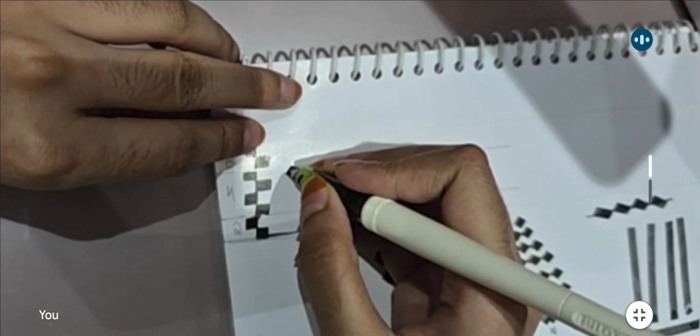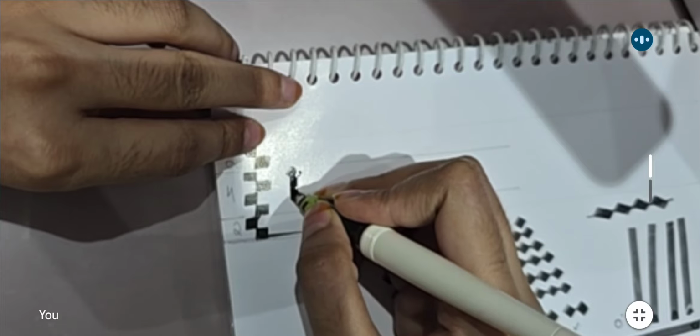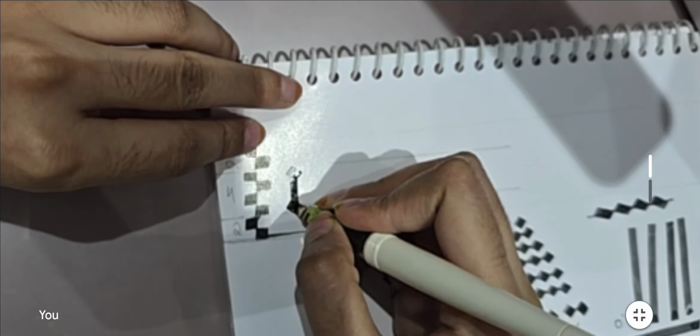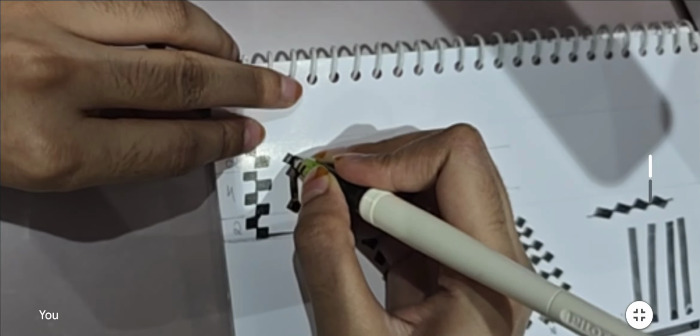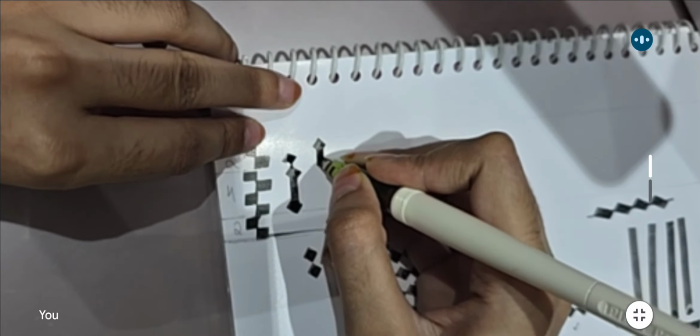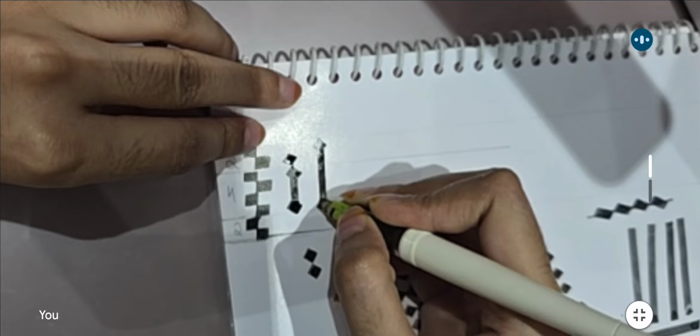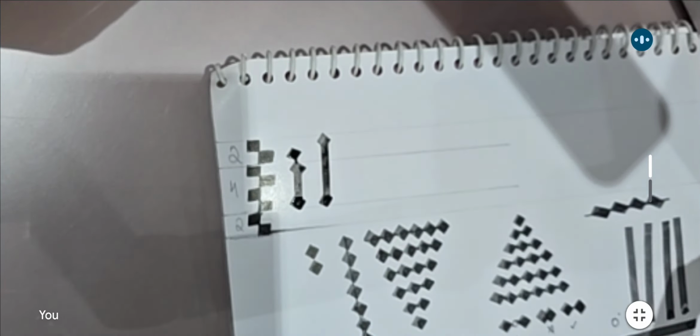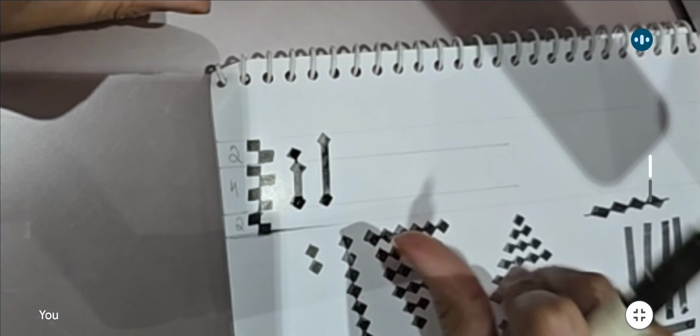So according to this, here in between, I will place my I, and when it comes to L, it will go all the way up and then stop over here. This is my I and L. Got it?